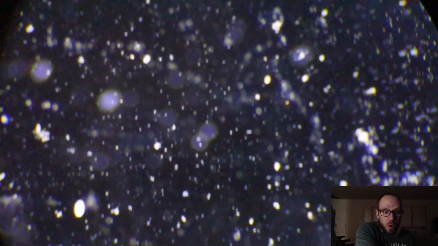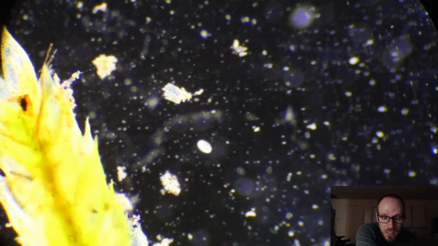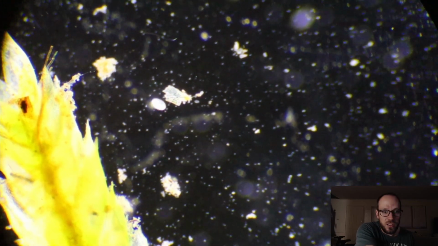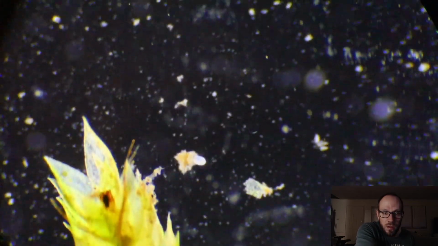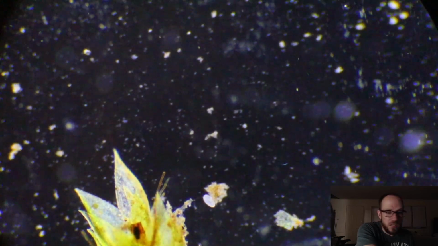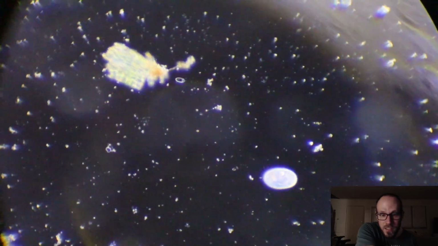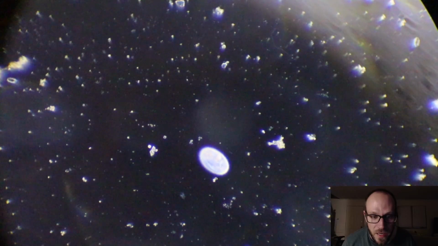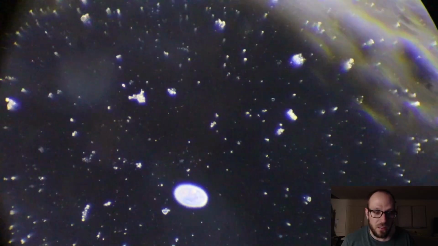Oh, and look at how fat this cell is. I don't know what he is, but he's so cool. I love him. Look at him. He's such a chunker. This is only 40x. Where'd you go, you fat... Oh, my God. He's so fat. You can see little organelles inside him. I think this is the coolest thing ever.